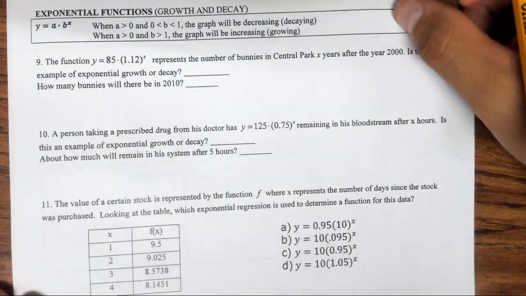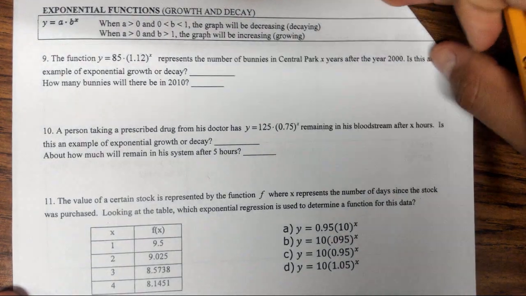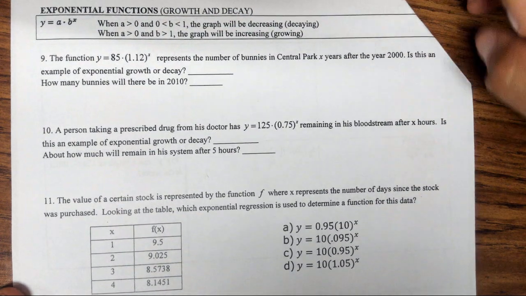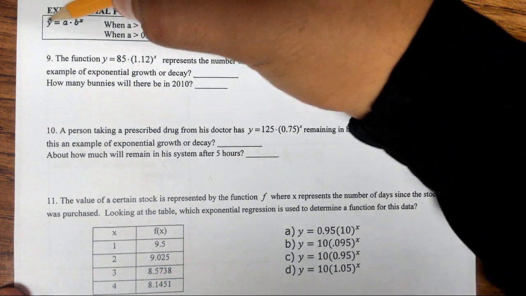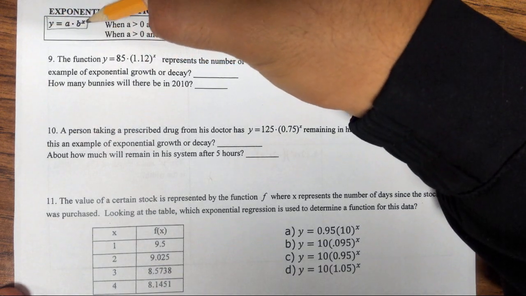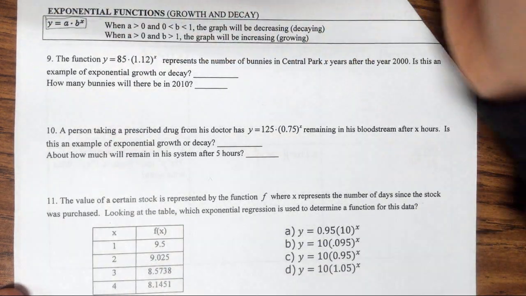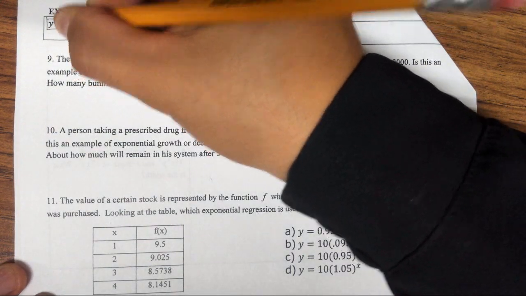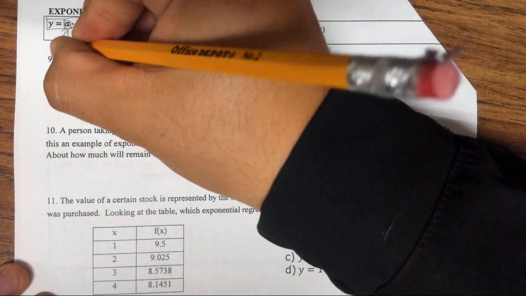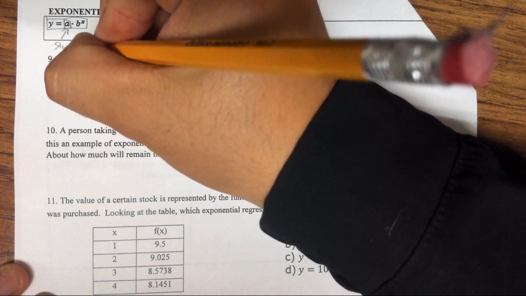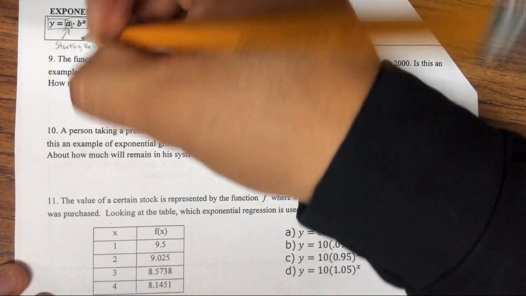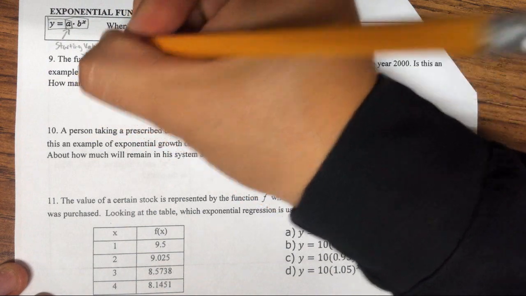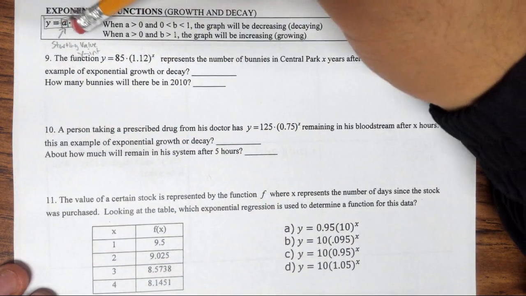All right, guys, so we start with number 9, and it's dealing with exponential growth and exponential decay based on our equation y equals a times b to the x power. Where a is our initial value, that's what we start with. So starting value, also known as our y-intercept. So whatever your a value is, that's where it's going to cross the y-axis.